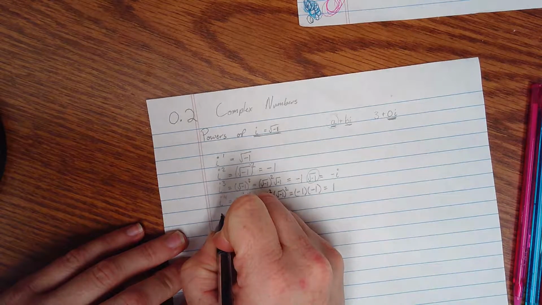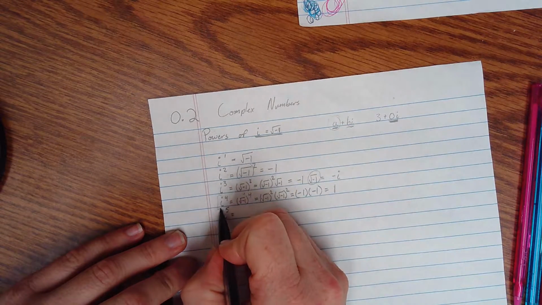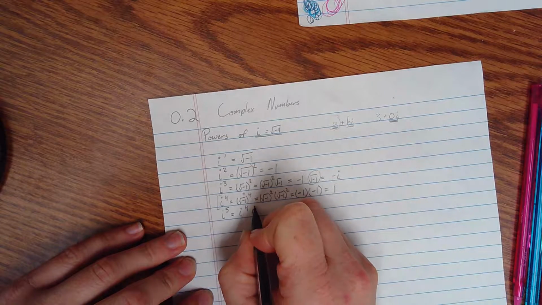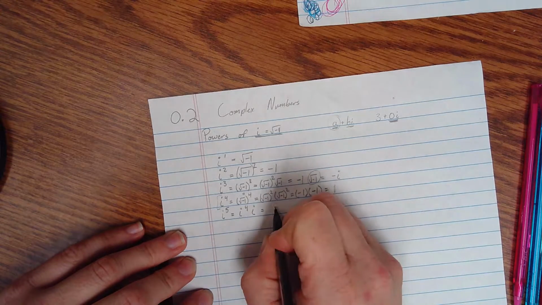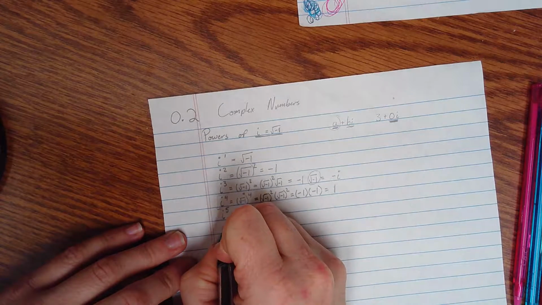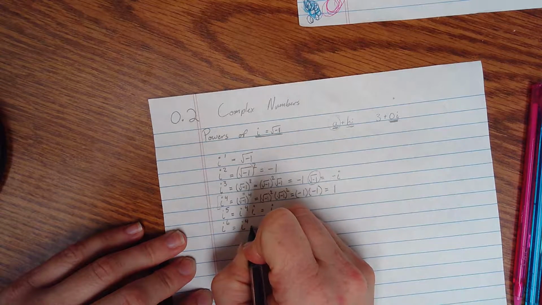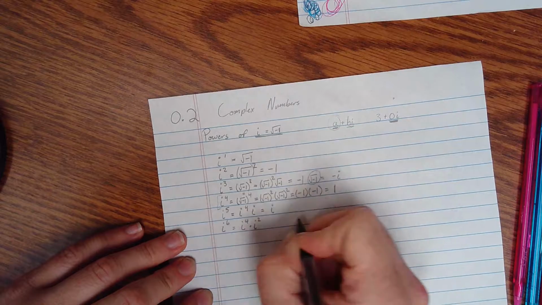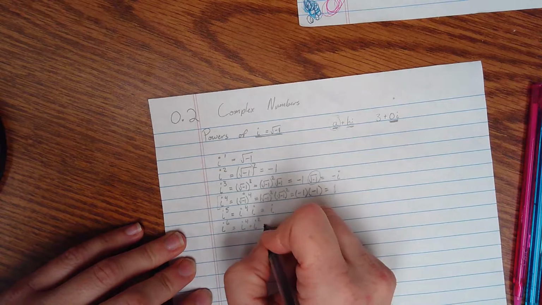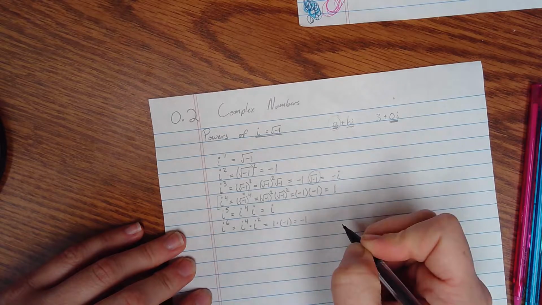So if I have i to the 5th power, well, I know i to the 4 is 1. So I'm going to say that this is i to the 4 times i. This just becomes 1, so then I simply end with i. If I have i to the 6, well, this is i to the 4 times i squared. Well, I know i to the 4 is 1, and i squared is -1, so I'm going to get 1 times -1, which is -1.